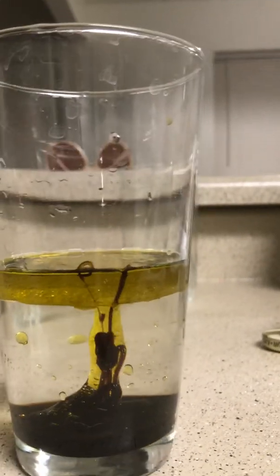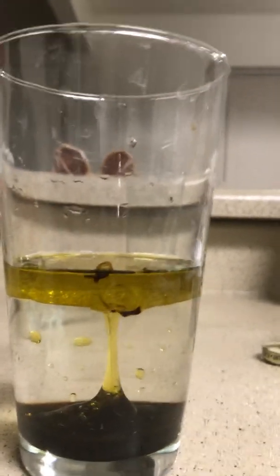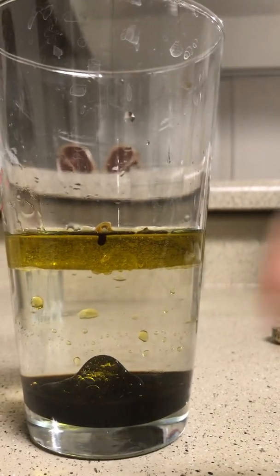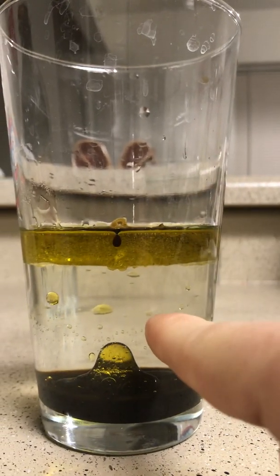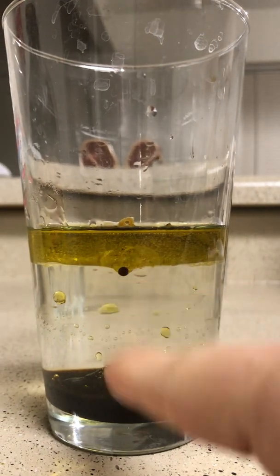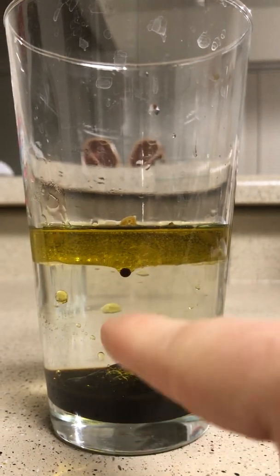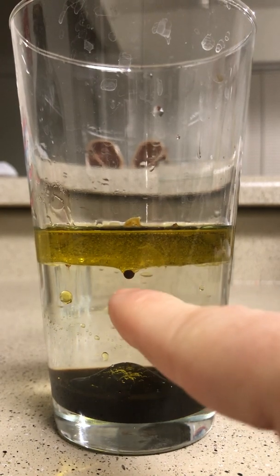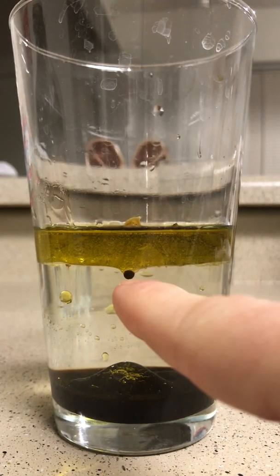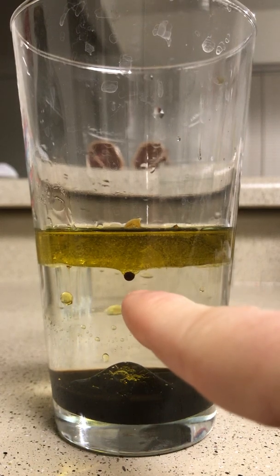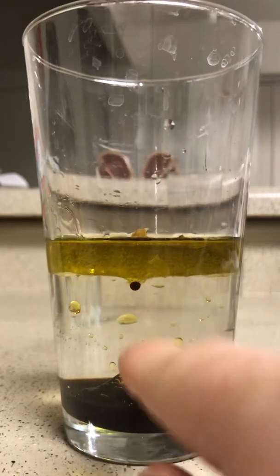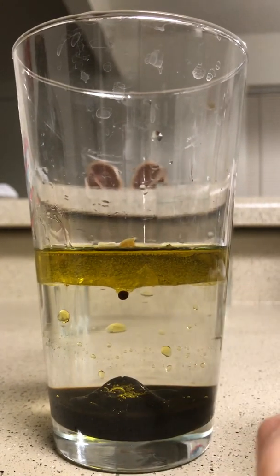So right now in our density tower, we can already tell that 1, the oil is less dense than the water because it's floating on top of the water. Here's the water. See, even that little bit that was trapped underneath the molasses is still going all the way up. And that little black dot right there is a little drop of molasses. It's slowly moving down. Now some of this is caught just on the sides of the glass, and that's why they're staying there. I want you to forget about those.